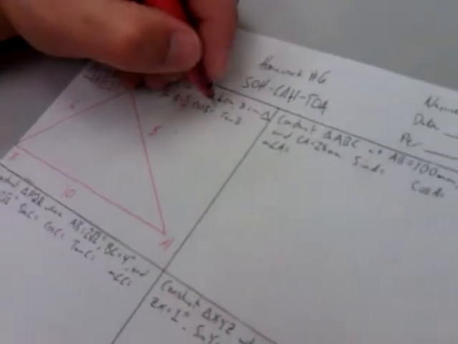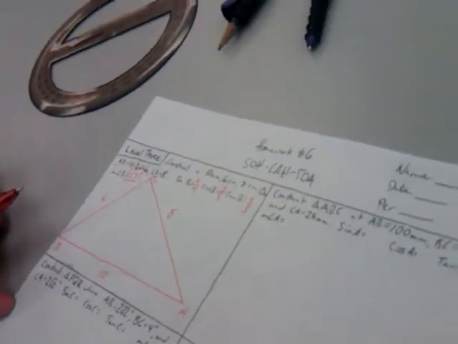4 over 5. Cosine of B will be the adjacent over the hypotenuse, 6 over 10, which reduces to 3 over 5. The tangent of B will be opposite over adjacent, 8 over 6, which reduces to 4 over 3. Wow, that's the whole problem. We're done. Cool. All right, second, construct triangle PQR where AB equals 2 square root of 2, BC equals 4, and CA equals 2 square root of 2.